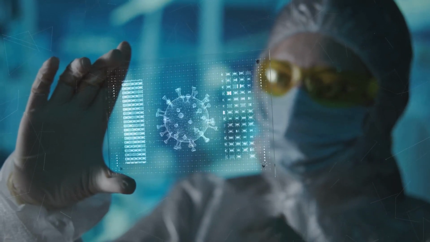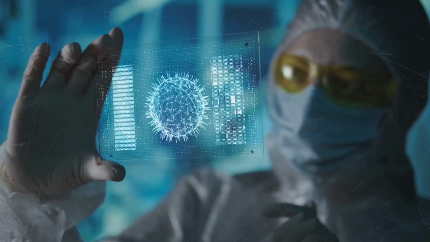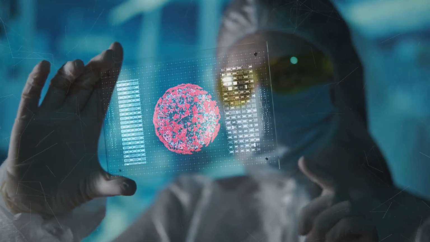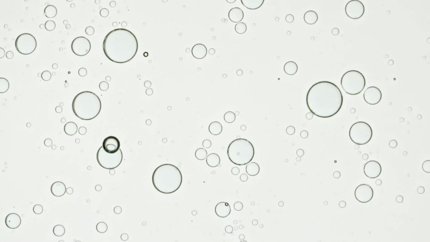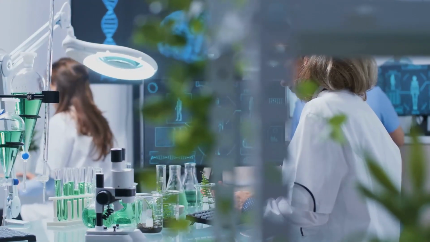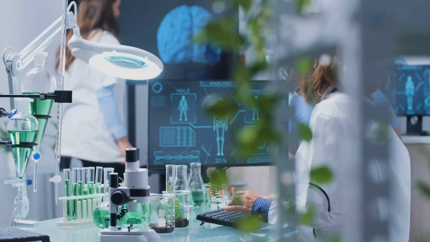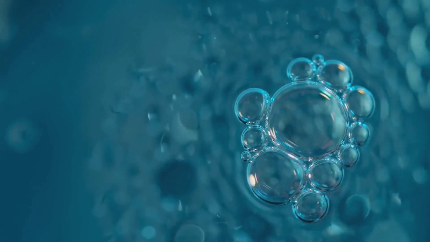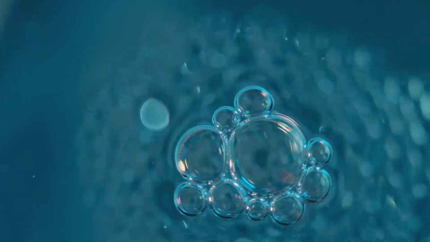Hey there, science fans! Today, we're diving into the fascinating world of microfluidics, where tiny drops of liquid can do amazing things. Imagine a world where information isn't just carried by electrons and wires, but by bubbles dancing through microscopic channels. This isn't science fiction. It's the cutting edge of computing research.